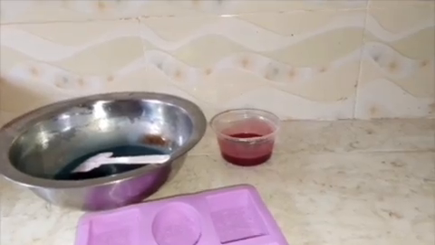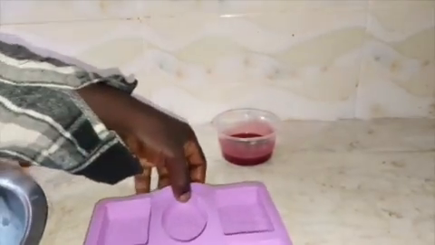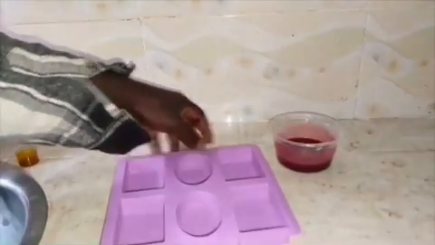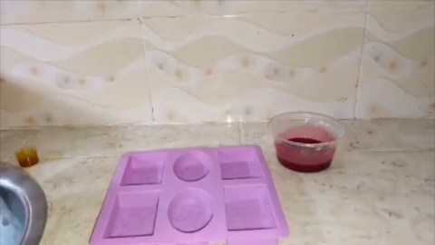Carefully pour the mixed batter into your soap mold. The colors will naturally swirl as they pour. For added effect, you can use a chopstick or a spatula to gently swirl the batter in the mold to maintain distinct colors.